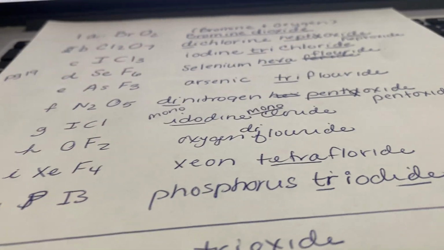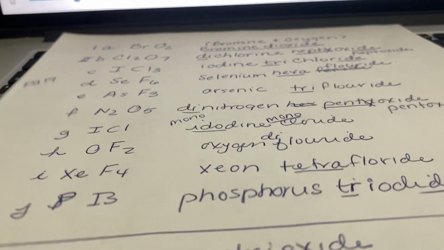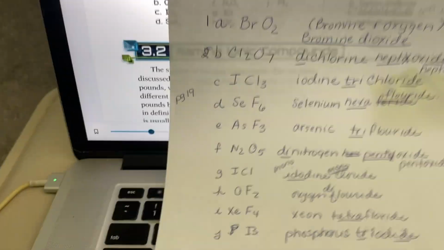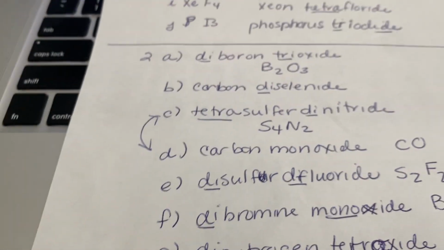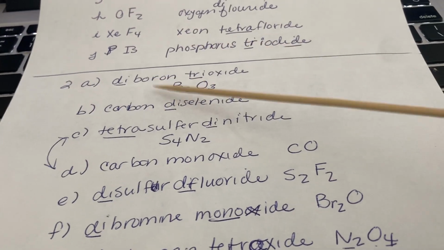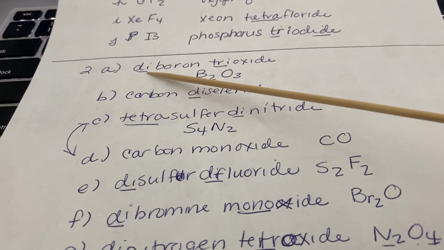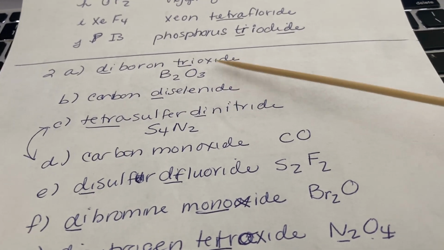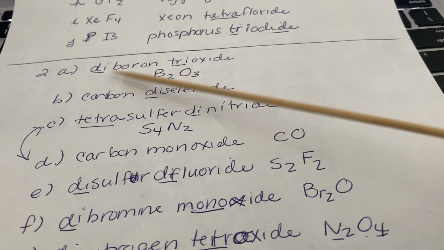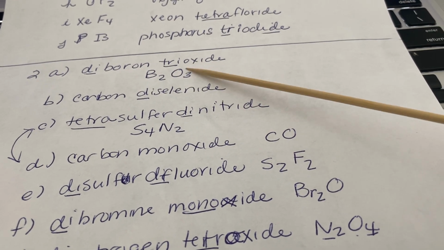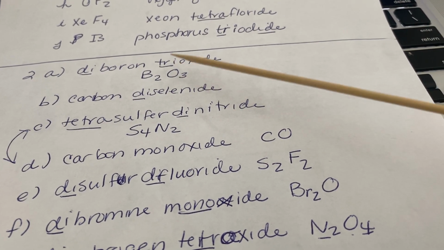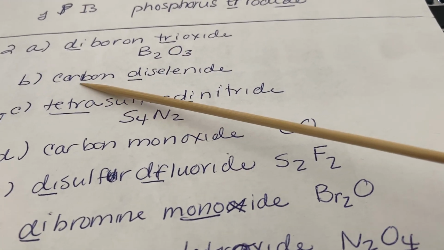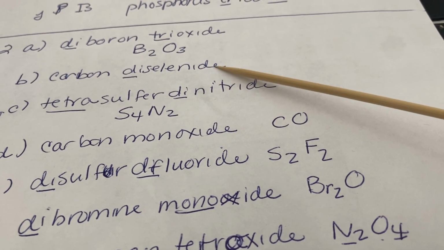So let's go on to number 2. We're going to do the backwards way here. Okay, so the first one, we have to label these. Now they gave us diboron trioxide. This is actually easier now. Boron we looked up, we know that's B. There's 2 of them, so we put a 2 on the B. Oxide, we know that's oxygen. There's 3 of them, tri. B2O3, so that's good. Okay, now we have carbon diselenide.